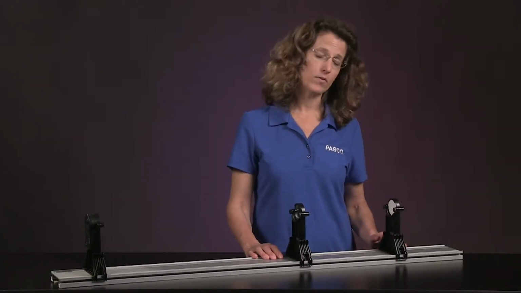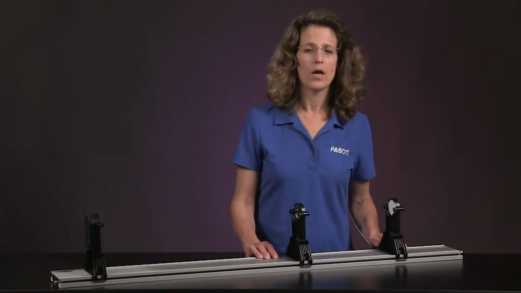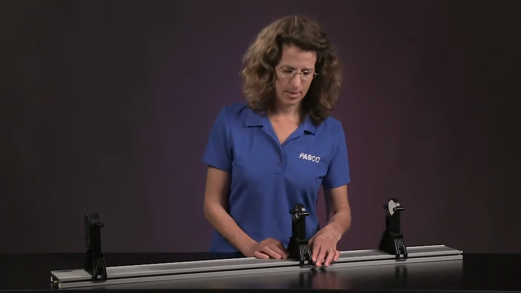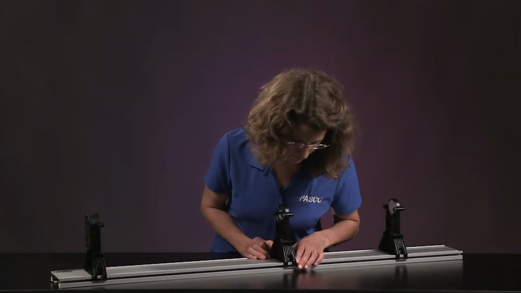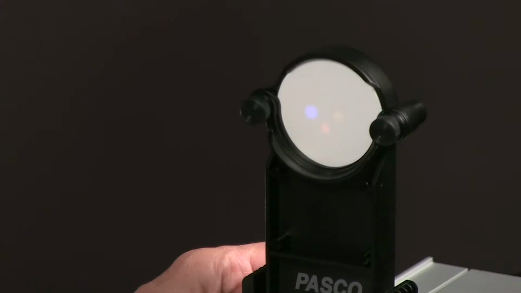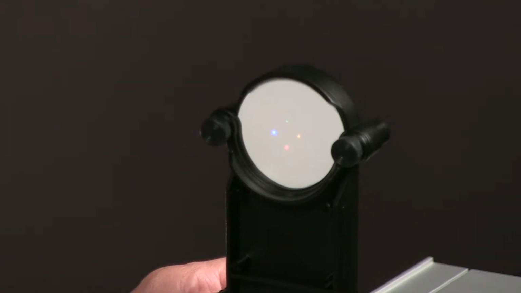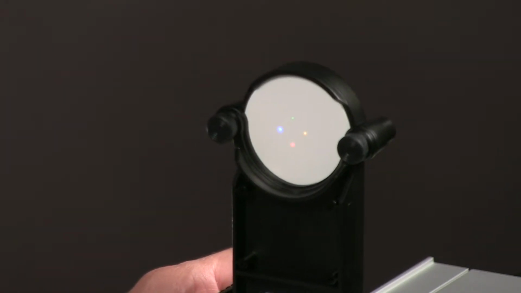In Data Table 1 on your student sheet, record that you found a real image, because you could project it on the screen. Move the lens closer to the LED object in 5 centimeter increments, each time adjusting the screen to find the image and to bring it into focus, in and out.